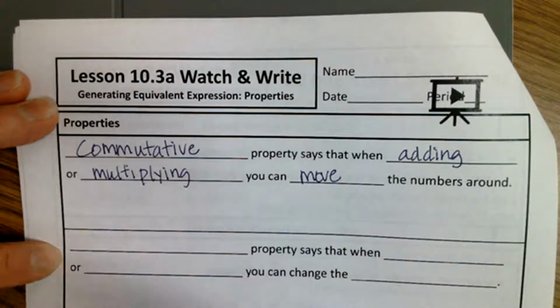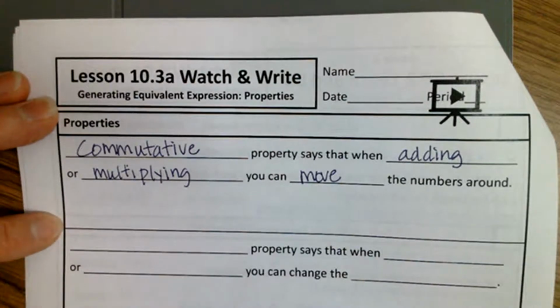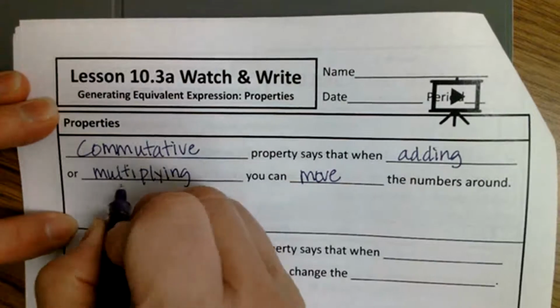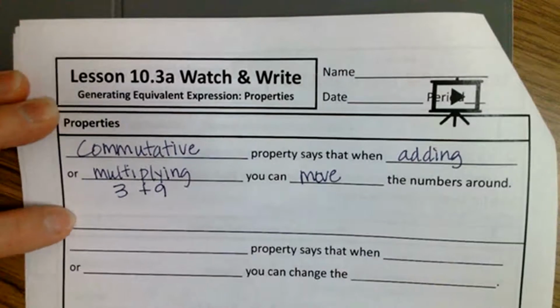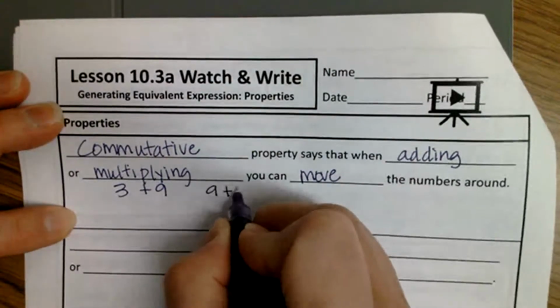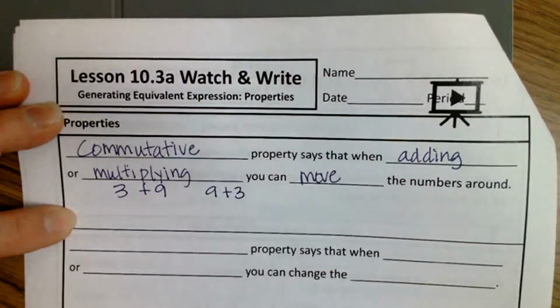Okay, so let's look at addition. And we're going to look at an addition expression. For example, 3 plus 9. The commutative property says I can move those around. I can do 9 plus 3. And those will be equivalent expressions, meaning they have the same value.